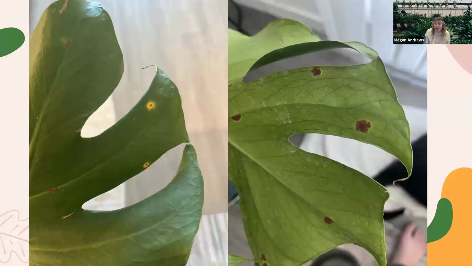Mealybugs, which are the soft type of scale, sorry. Those guys, a Q-tip with isopropyl alcohol and individually scooping them off works really well. Even if you end up dropping the mealybug, it'll be okay because the alcohol dissolves its outer cuticle layer, killing the plant. Oh, not the plant, the insect, sorry.